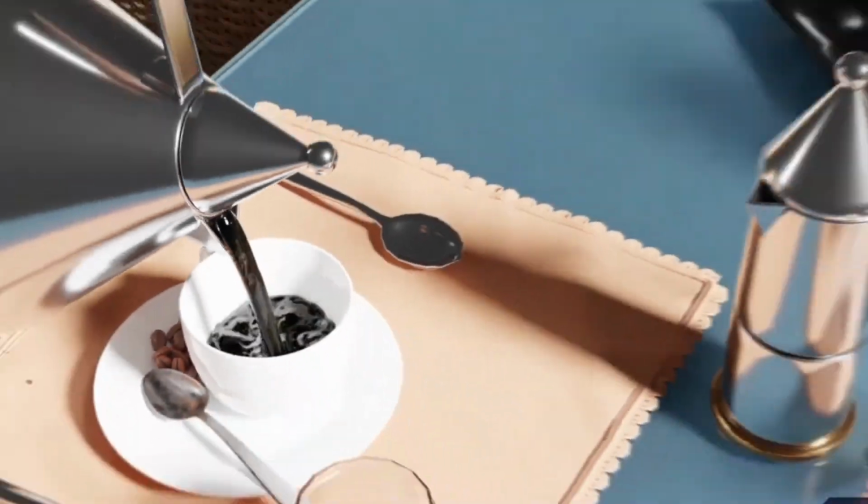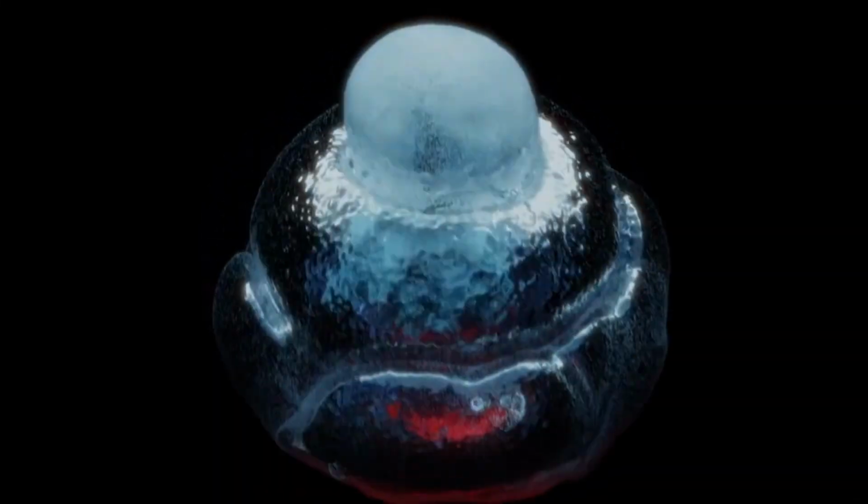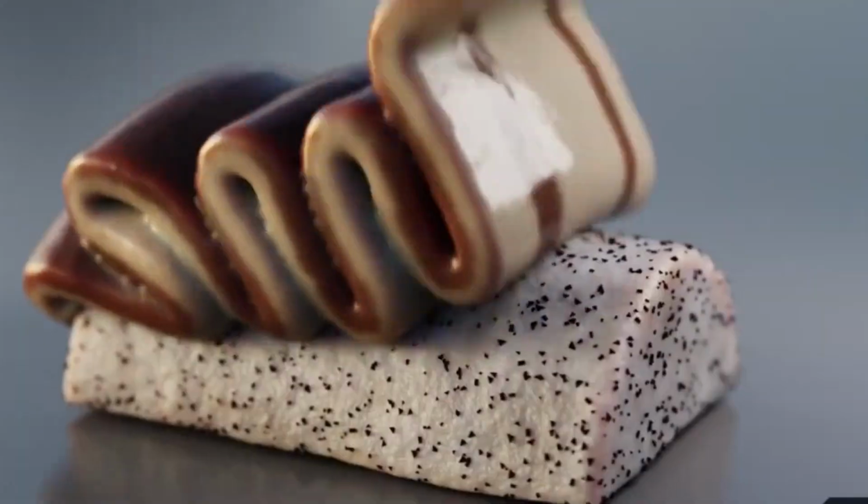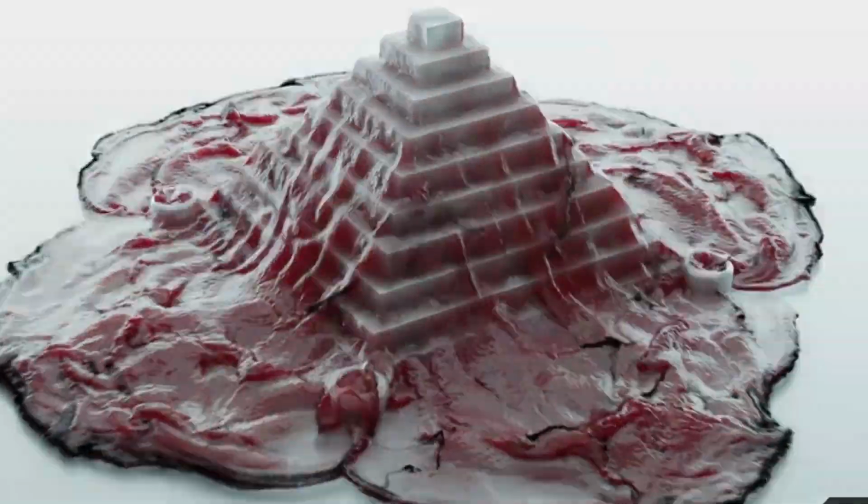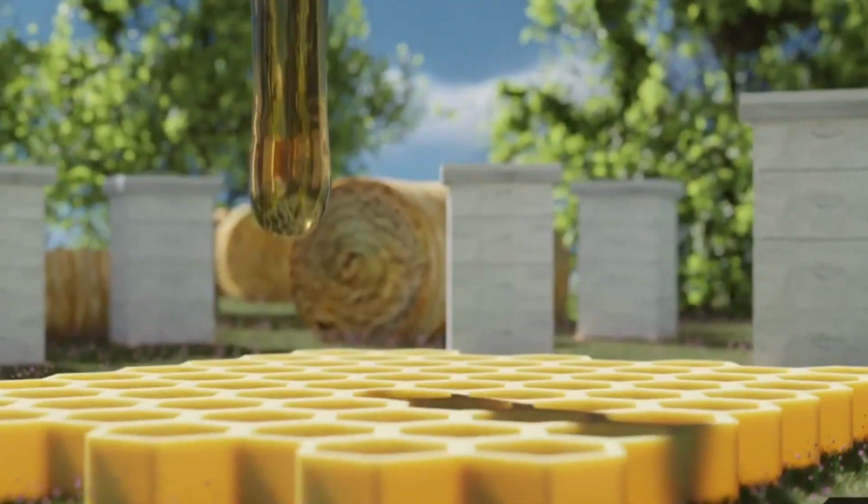With its powerful engine and intuitive controls, the Flip Fluids add-on is the perfect tool for creating realistic liquid simulations. So if you're looking for a powerful liquid simulation tool for Blender, look no further than the Flip Fluids add-on.